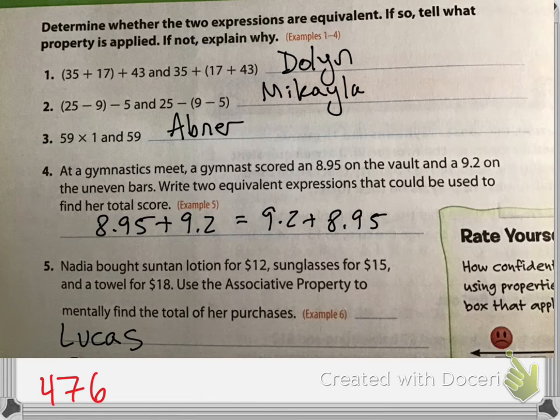Those are the exact same thing. What property was that? Do you remember? I think it's commutative property. Perfect. Commutative property. It doesn't matter who communicates first. They both are still communicating. Excellent. Abner, 59 times 1 and 59. Are those the same thing? Yes, they are. And what property is it?